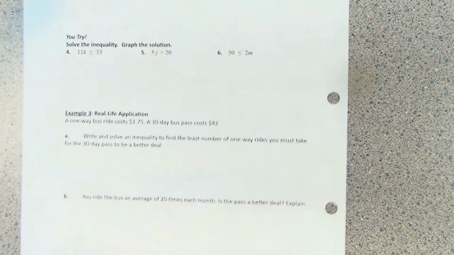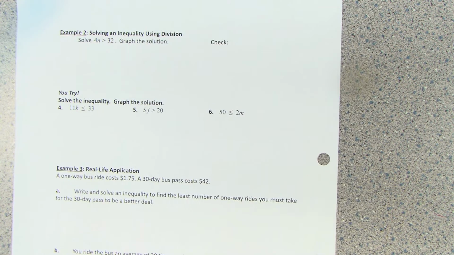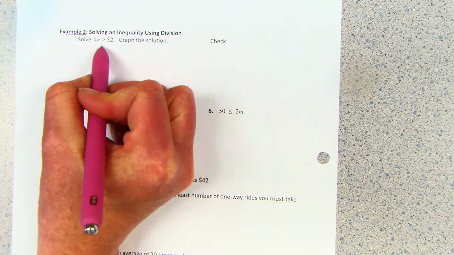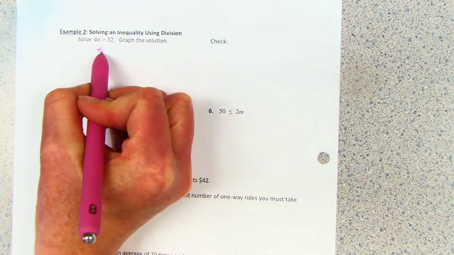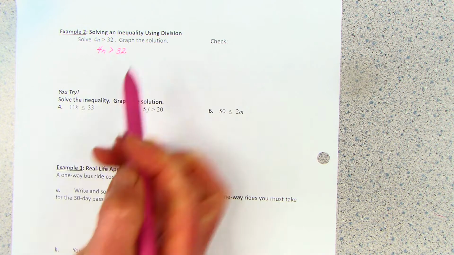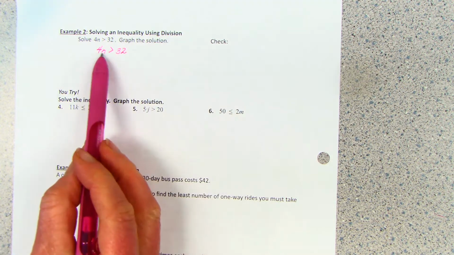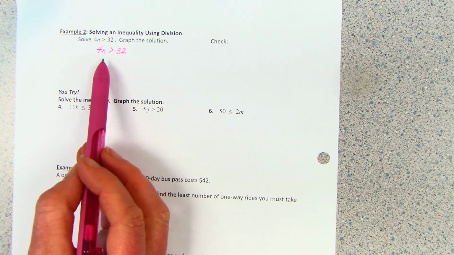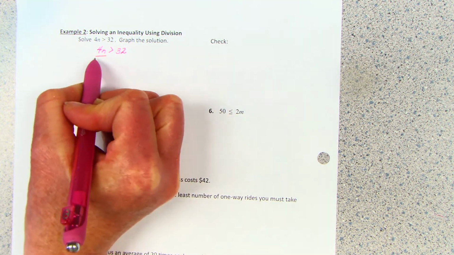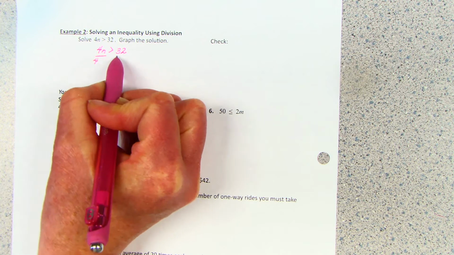All right, let's look at example 2. We have division. I think these are all whole numbers. You have 4n greater than 32. I have 4n means 4 times n. The opposite of multiplying is dividing. So I'm going to divide both sides by 4.